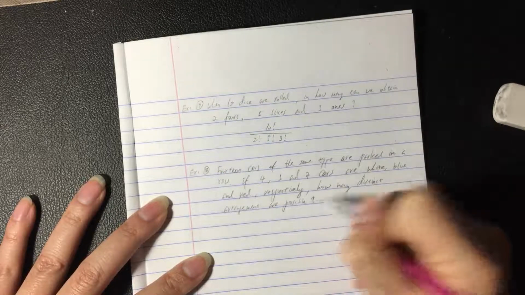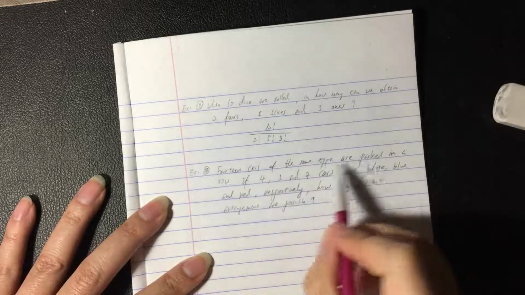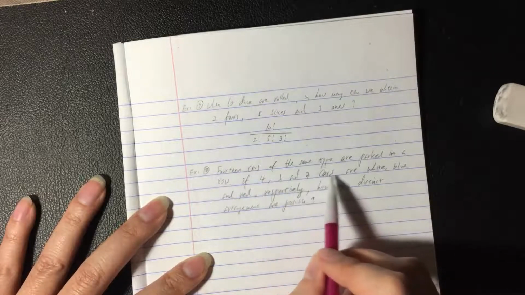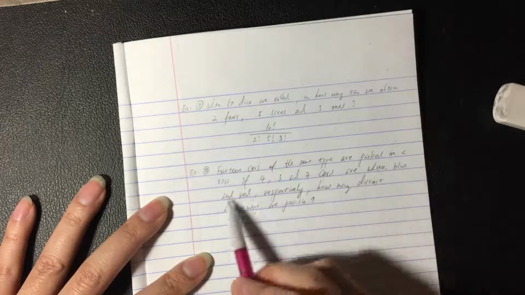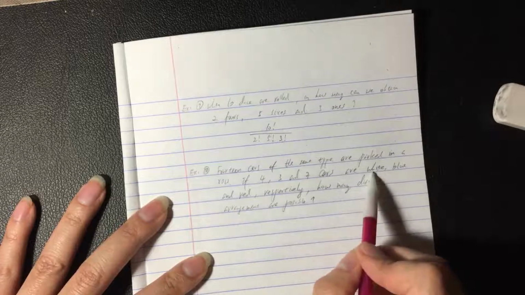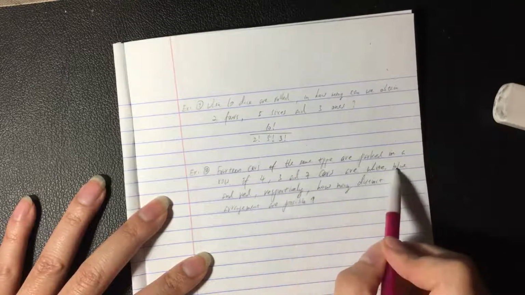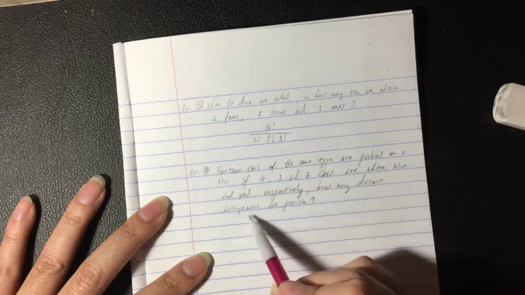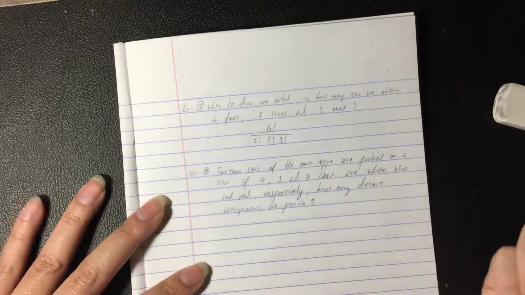Fourteen cards of the same type are packed in a row. If 4, 3, 7 cards are white, blue, and red, respectively, that means there are 4 white cards, 3 blue cards, and 7 red cards. How many distinct arrangements are possible?